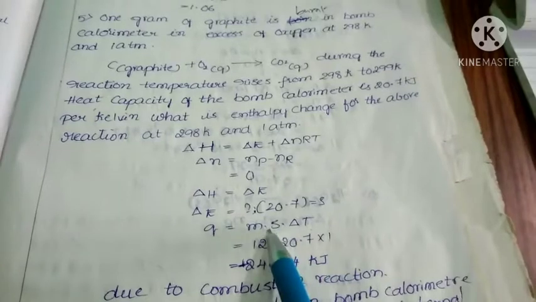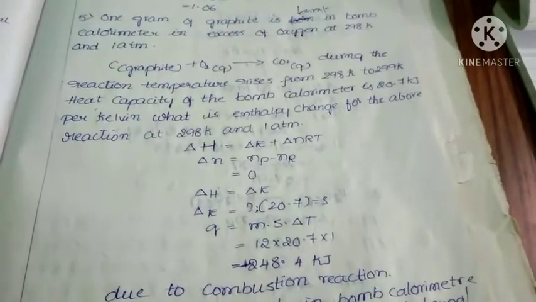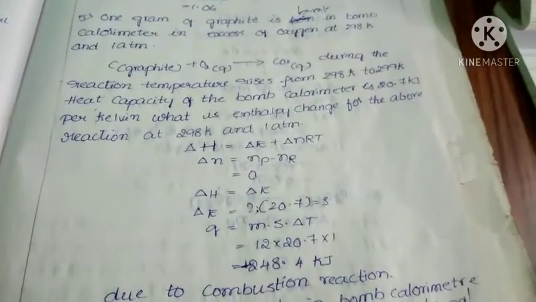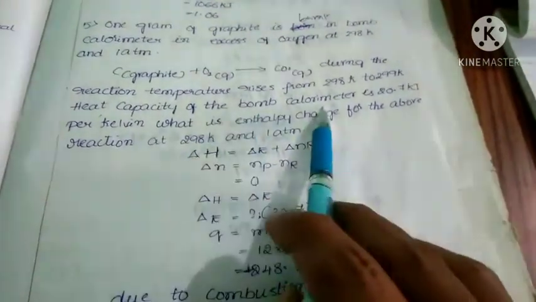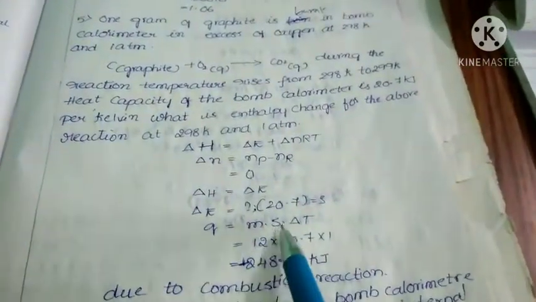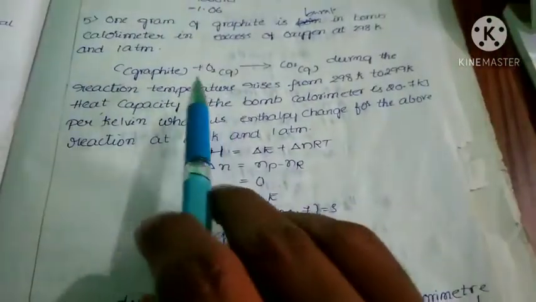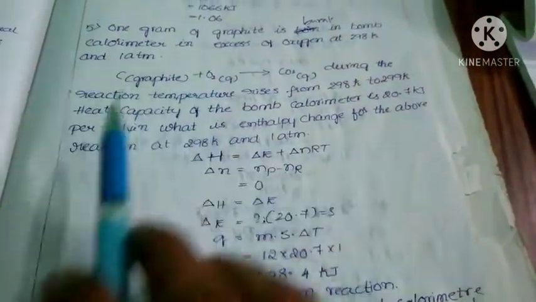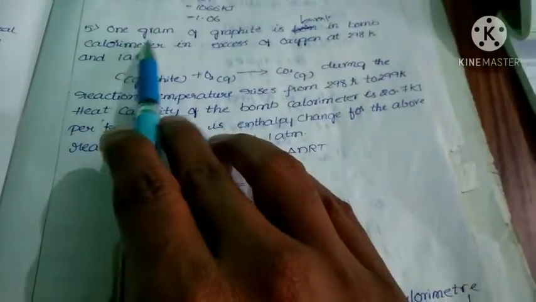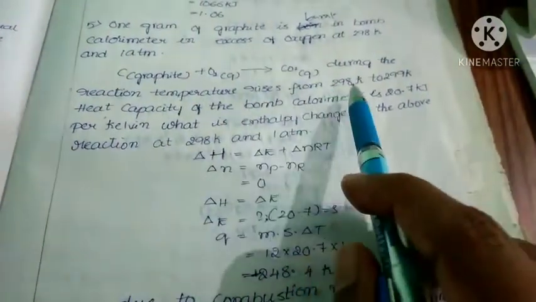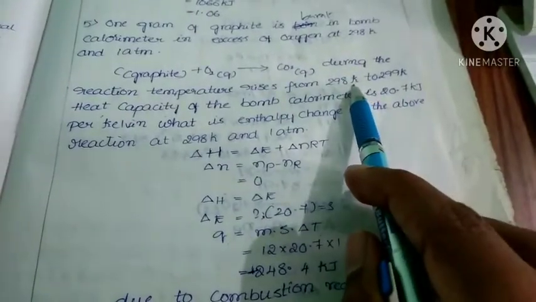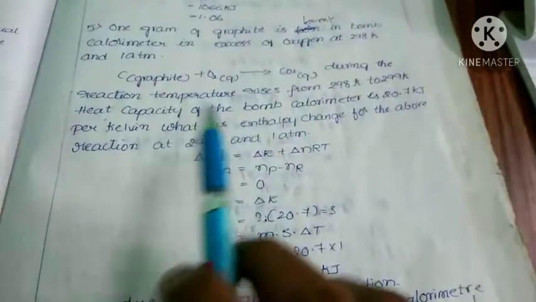Then what about S? S is what? Specific heat. But here heat capacity is given, specific heat is not given. Why we should consider this one? If you read this question carefully, then you get clear idea. Here 1 gram of graphite undergo combustion, then temperature rises by 1 degree centigrade. That means from 298 Kelvin to 299 Kelvin. For that, heat capacity is given. That means indirectly specific heat is given.